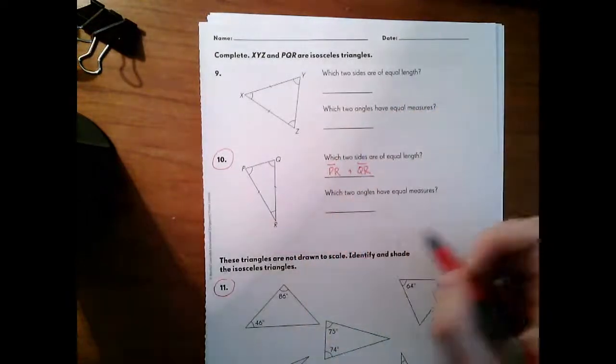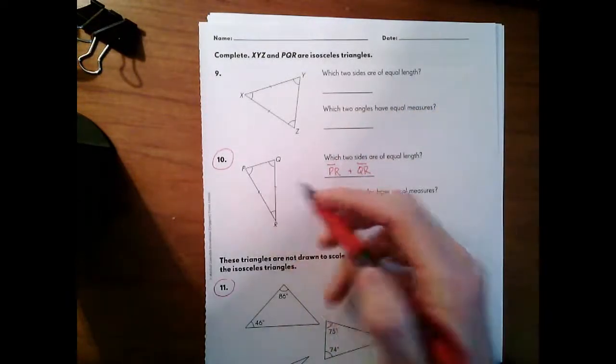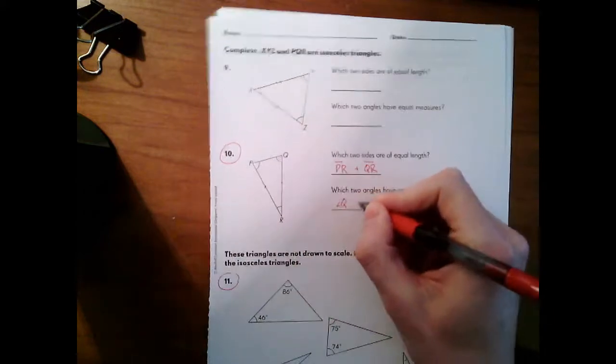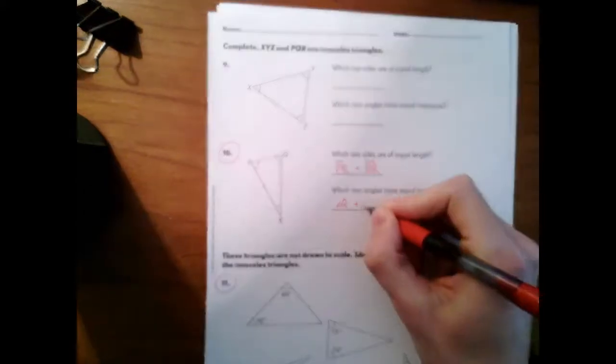Which two angles have equal measures? It's the ones that are opposite. So angle Q and angle P are the ones that are equal to each other.